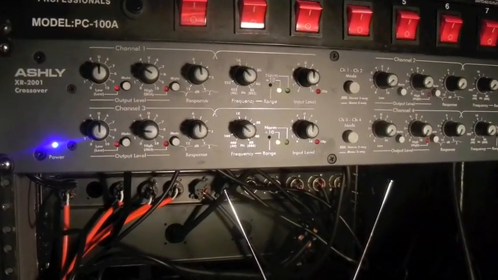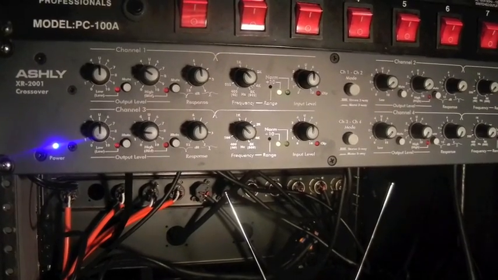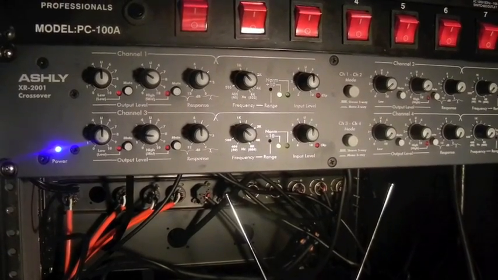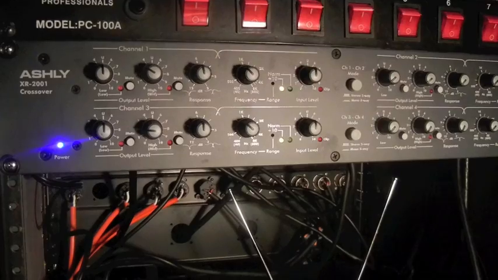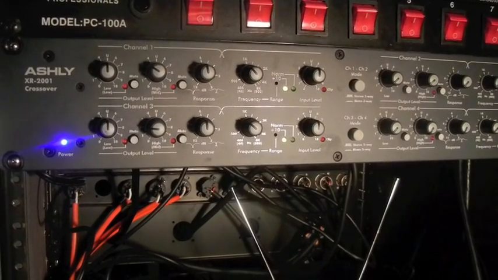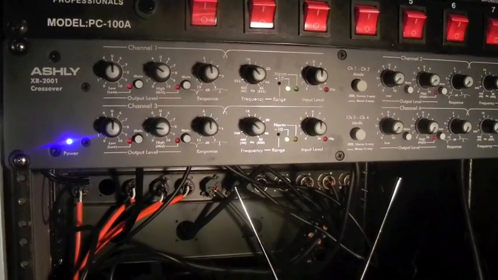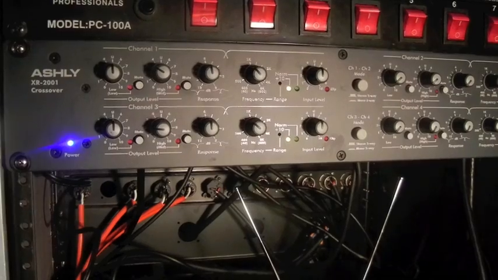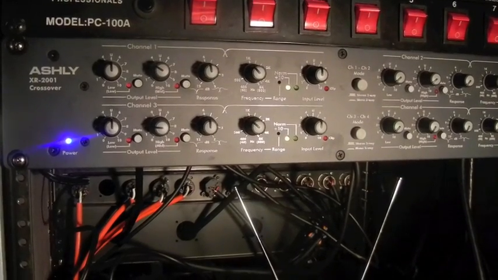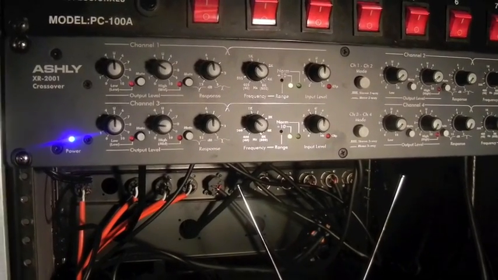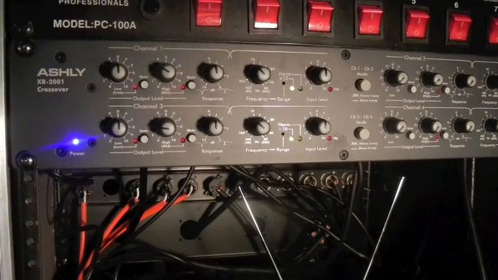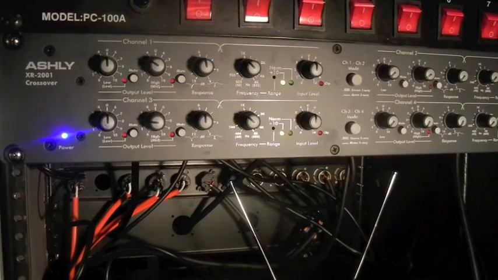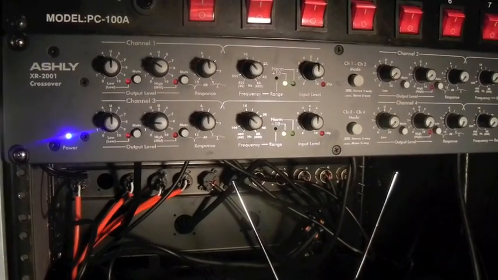So for a general crossover setting, which we'll go over in a second, say we'll go with 80 hertz. At 80 hertz, the subwoofers are taking over and handling everything all the way down to 20 hertz, or however low the driver can go. Sometimes it's only about 25 or 30 hertz that the speakers can reproduce. And then from 80 on up, your top is taking over.